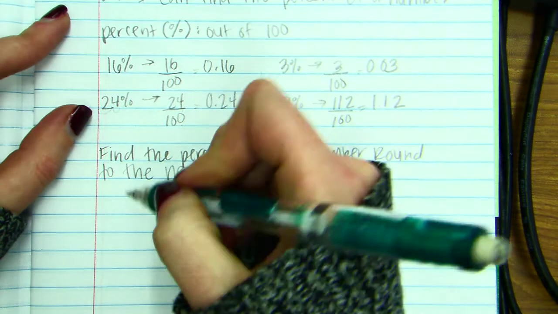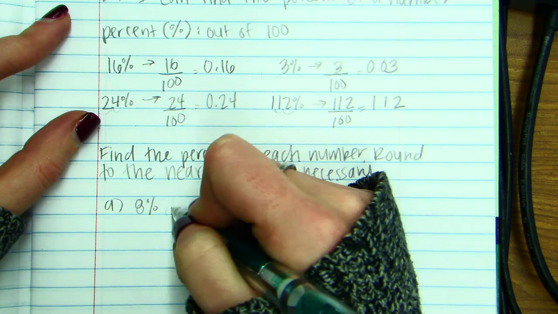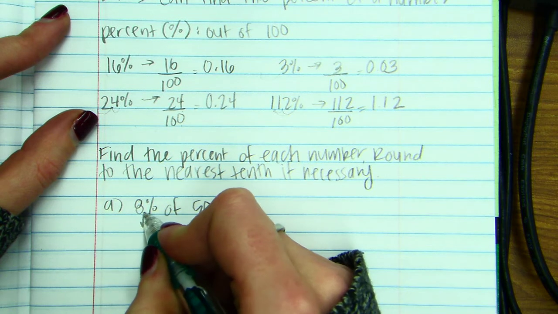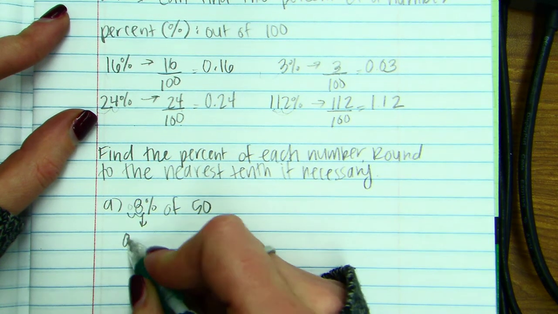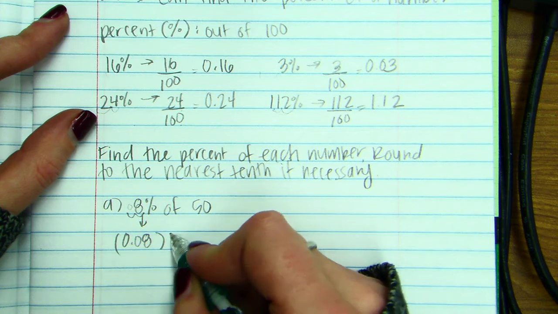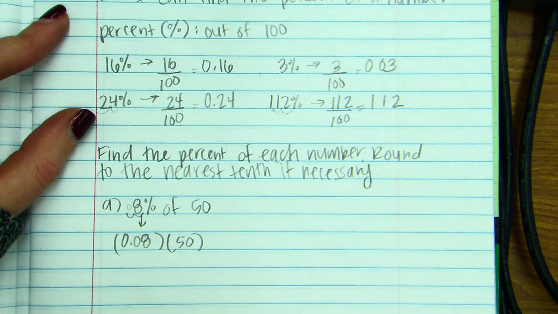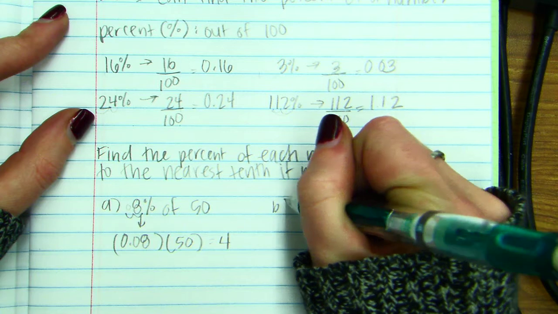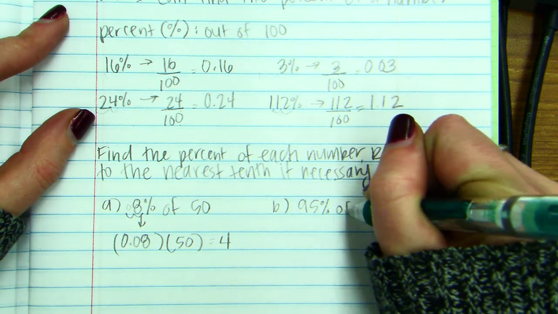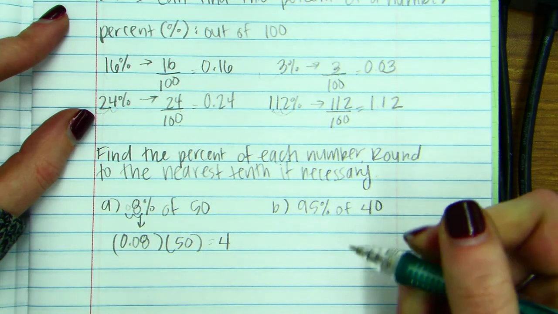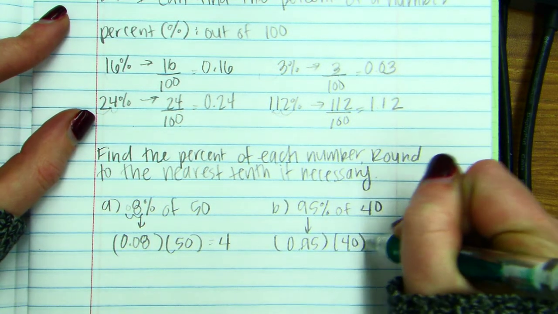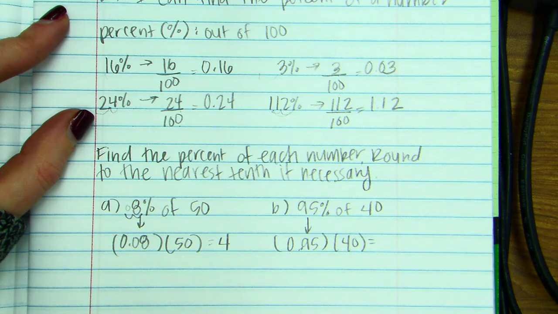So, for example A, let's do find 8% of 50. The first thing I'm going to do is turn this into a decimal. So I move the decimal point to the left twice, so it'll be 0.08. Of means multiply, so 0.08 times 50 is 4. So 8% of 50 is 4. For example B, I'm going to do find 95% of 40. First I'll turn 95 into a decimal, so it'd be 0.95 times 40, which is 38.